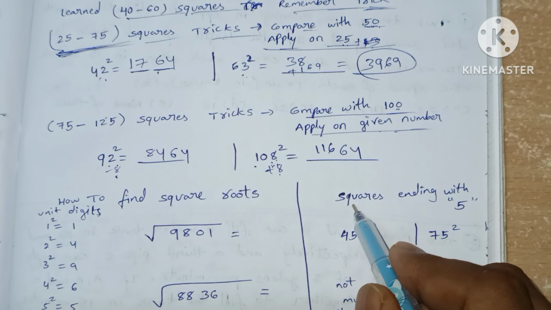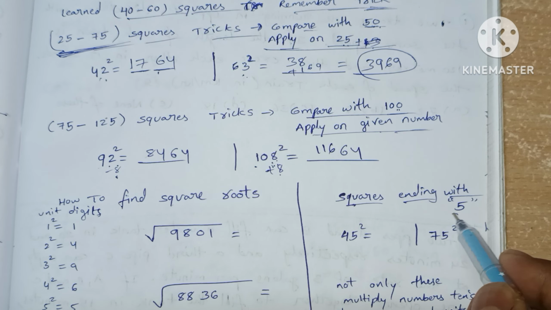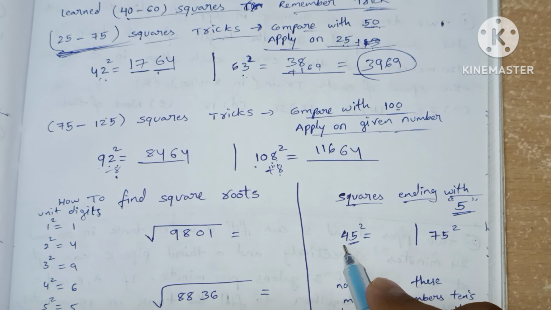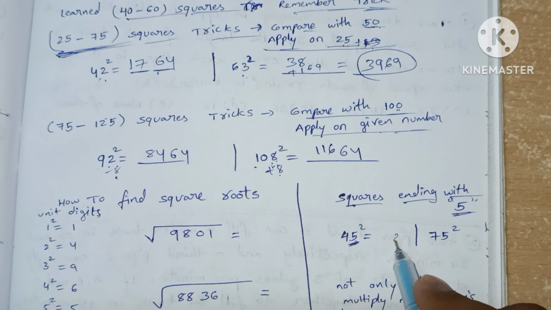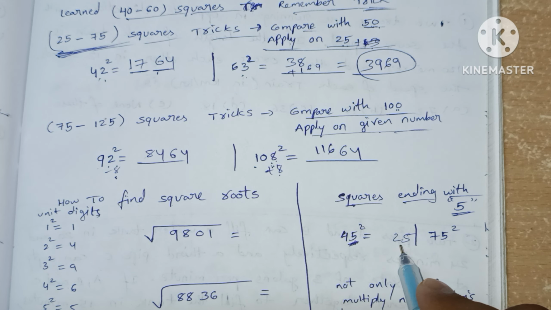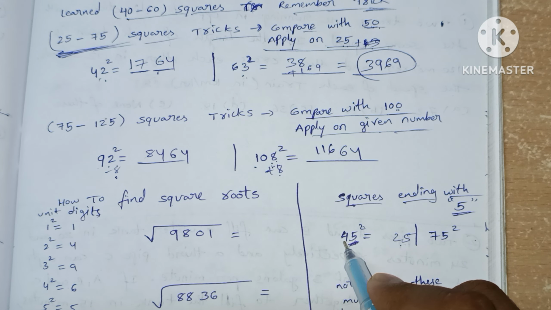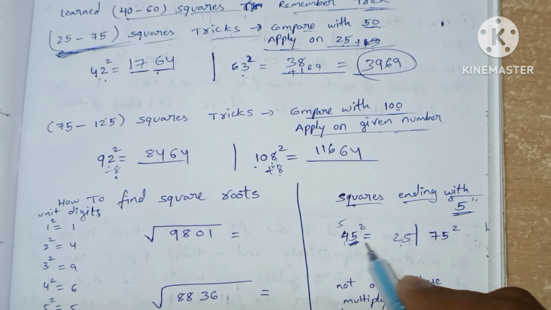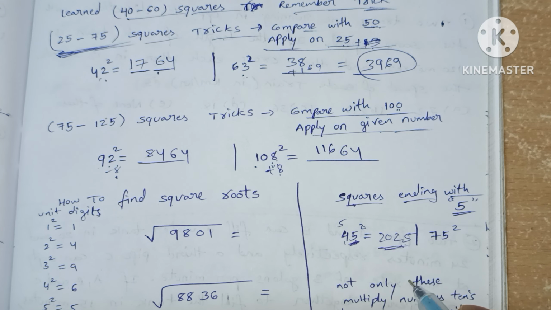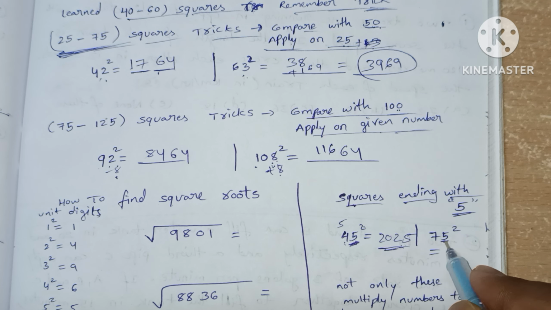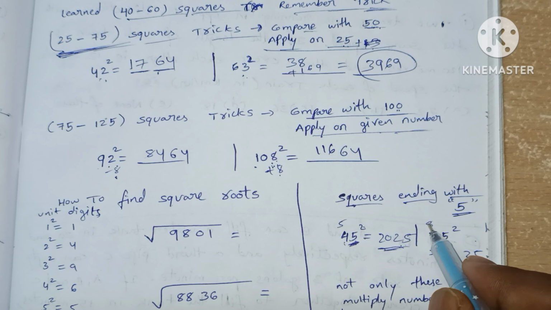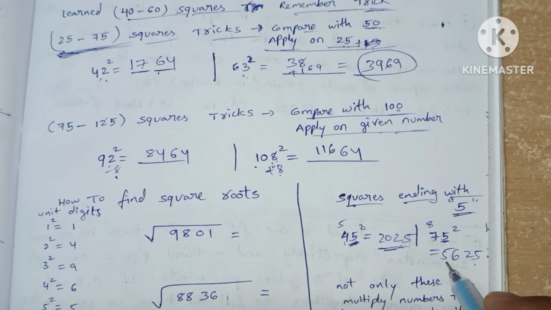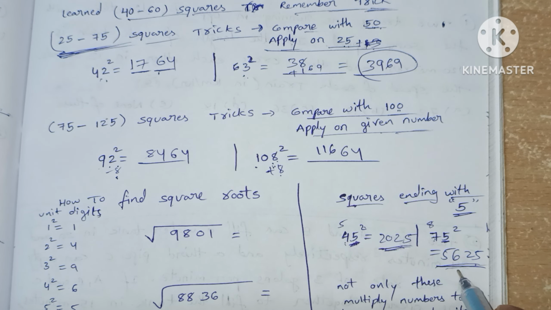Now let's see how to square a number ending with 5. Example, 45 square. Here the ending is 5. Then we'll write 25, which is 5 square, at the end, and adding 1 to the tens digit, it will be 5. 5 times 4 is 20. This is the answer. Let's see this one, ending with 5. So we'll write 5 square, 25, adding 1, 8. 8 times 7 is 56. Okay, these are the square values ending with 5.